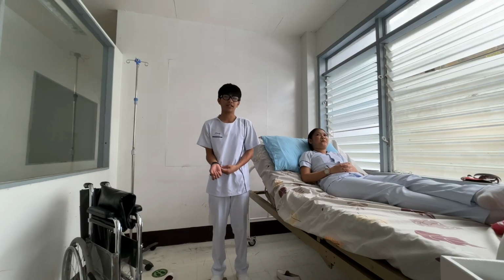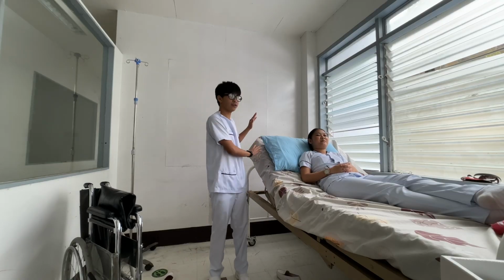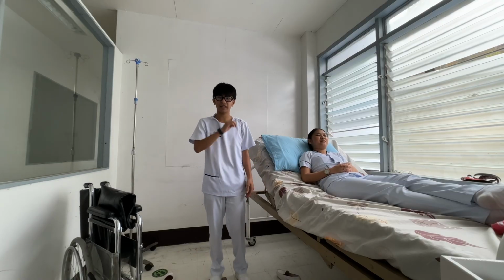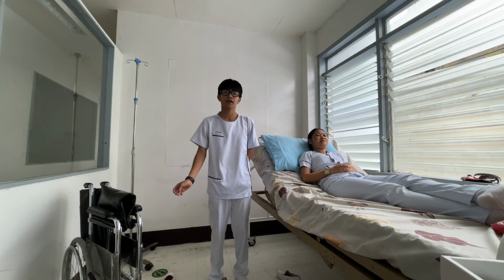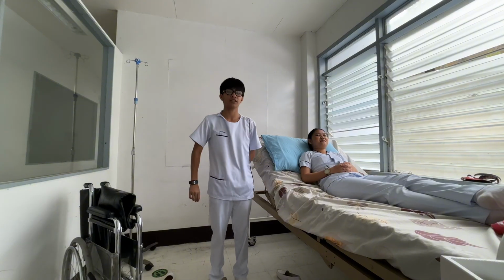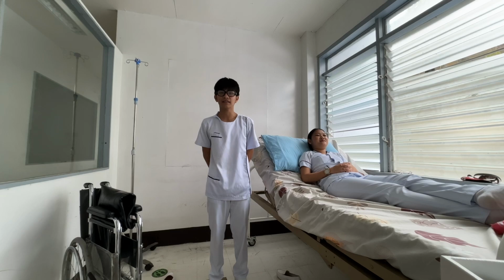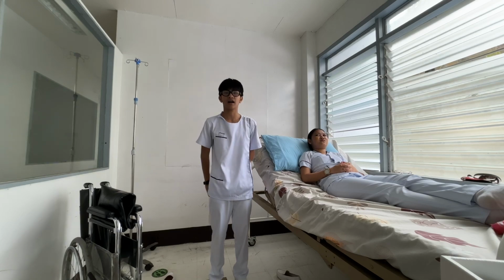Next is place the bed to the lowest position and raise the top. So as you can see, I have raised the head of the bed as high as the patient can tolerate. Then ensure that the bed brakes and wheelchair brakes are applied.